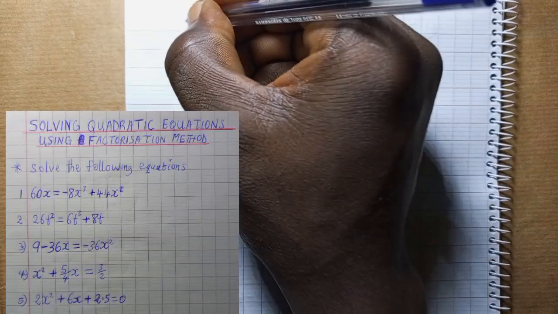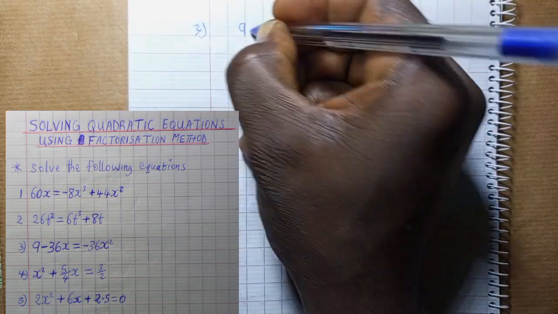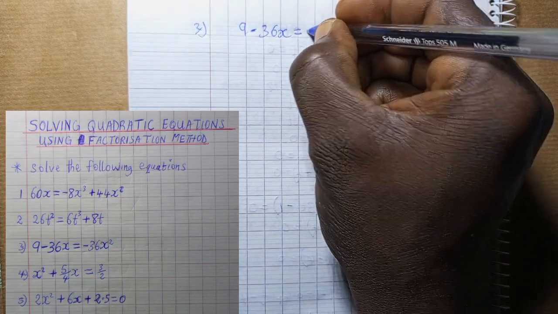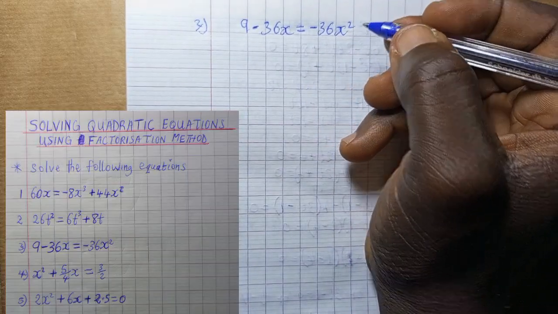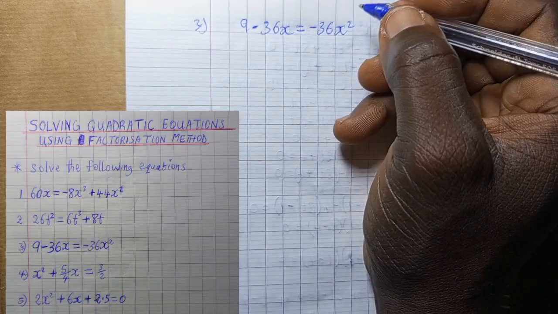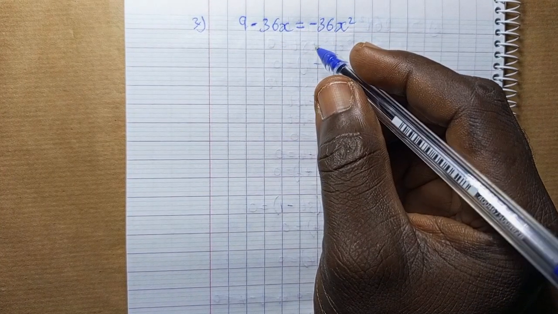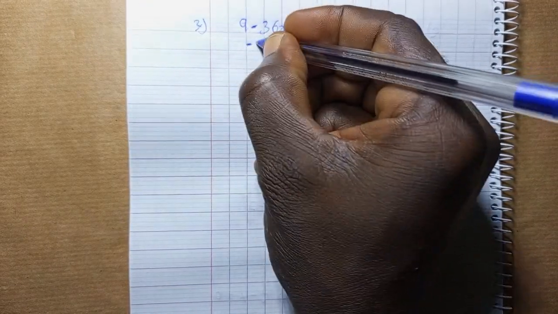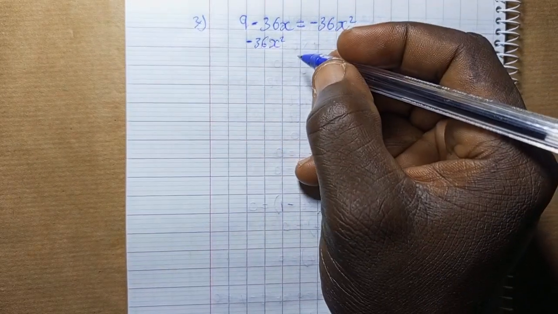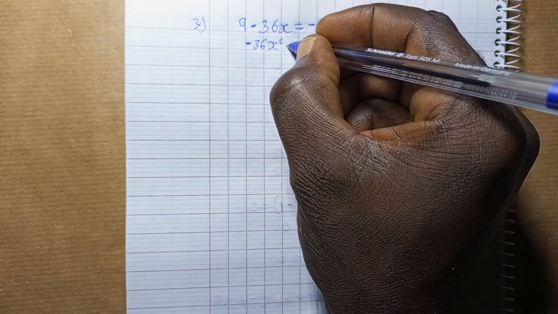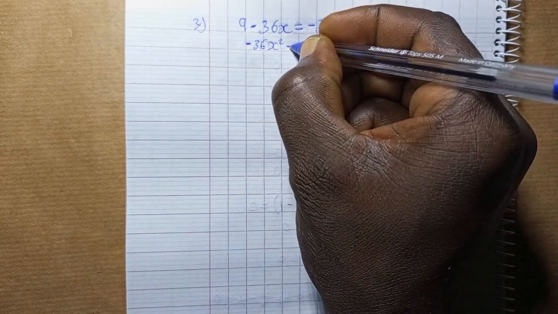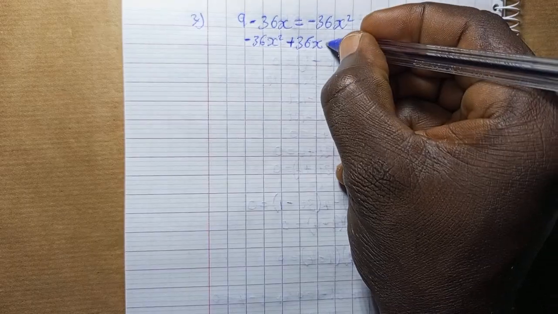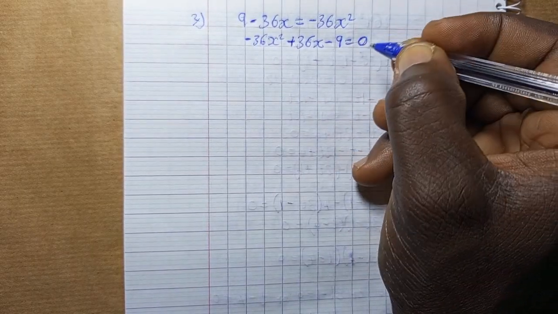In number 3 we have the equation 9 minus 36x is equal to minus 36x squared. So the first step is to arrange the equation orderly and equate it to 0. So the highest degree is minus 36. We have minus 36x squared, then plus, since the sign is coming to the other side, then plus 36x, this plus 9 crossing over to turn minus 9, and then we equate it to 0.